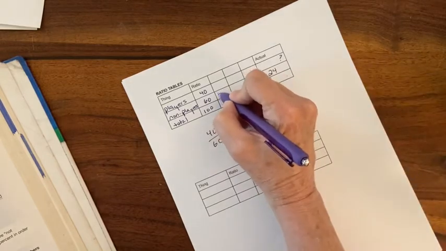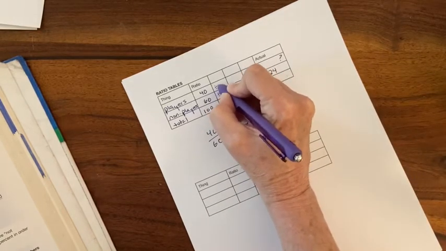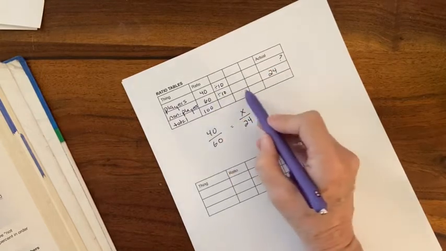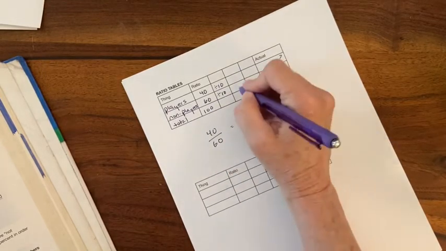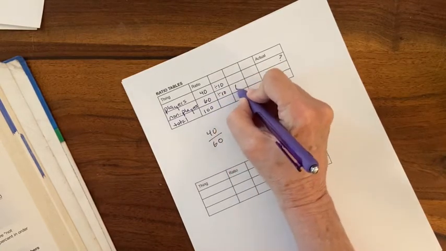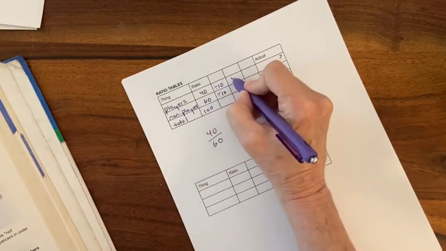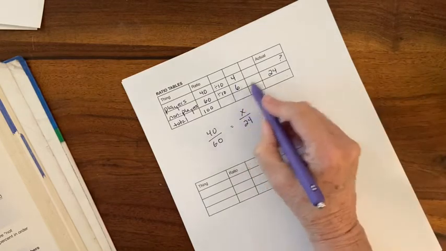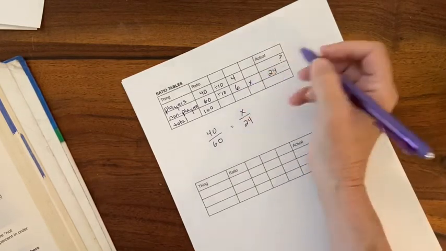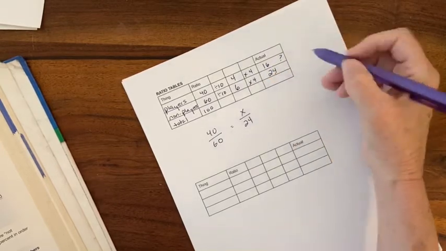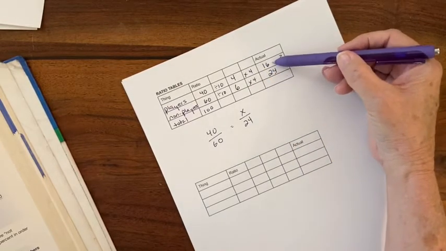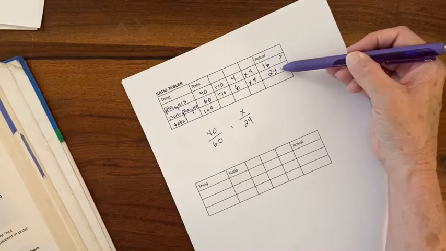So let's divide both of those by 10, because I want to get this number down to something where I can multiply. So 60 divided by 10 would be 6, 40 divided by 10 would be 4. 6 times what is 24? 4 times 4. Okay, so I see I actually had 16 players, 24 not players or non-players, right?